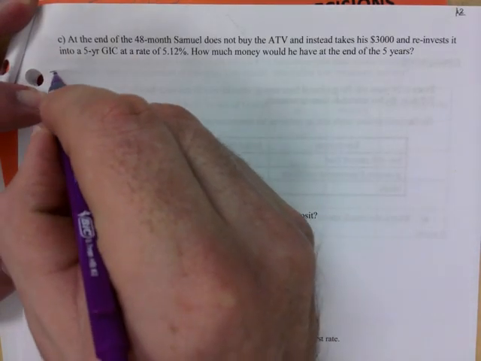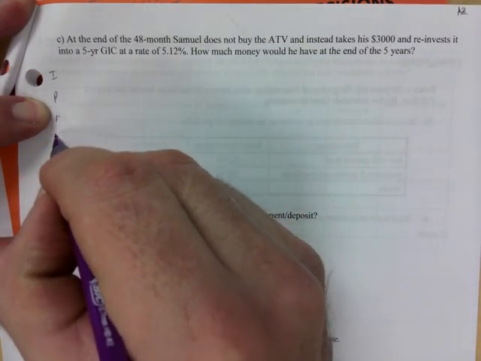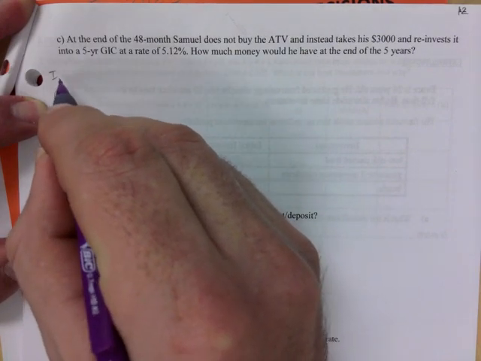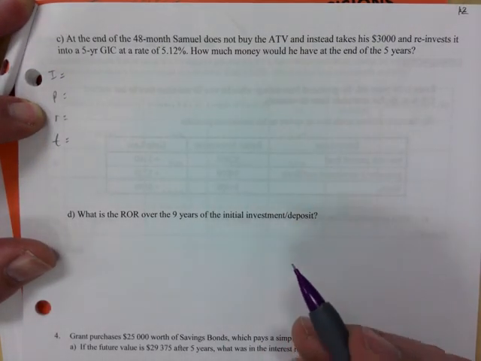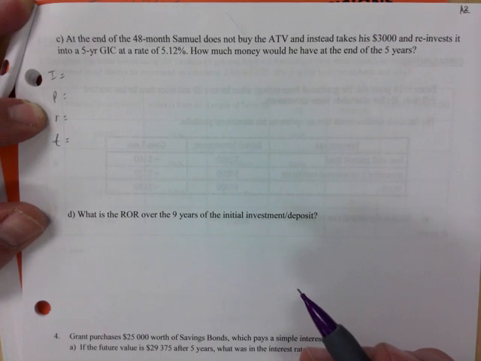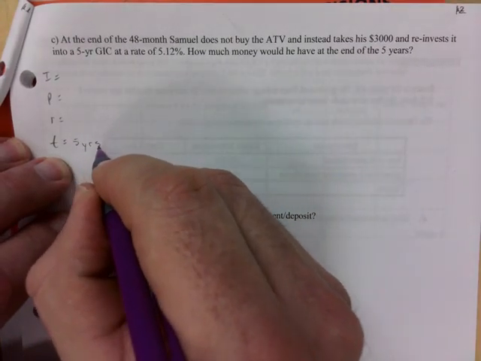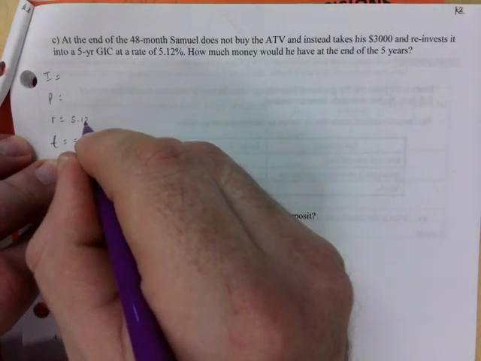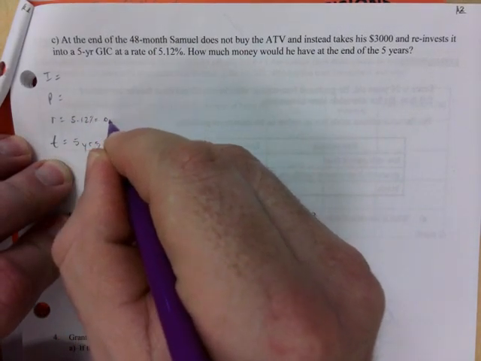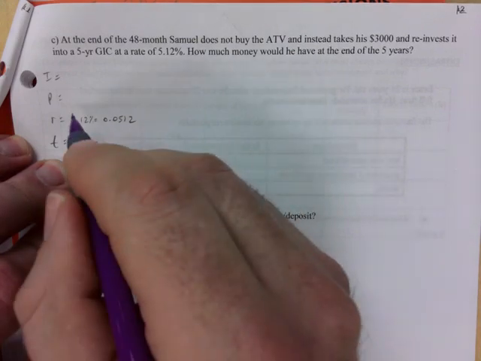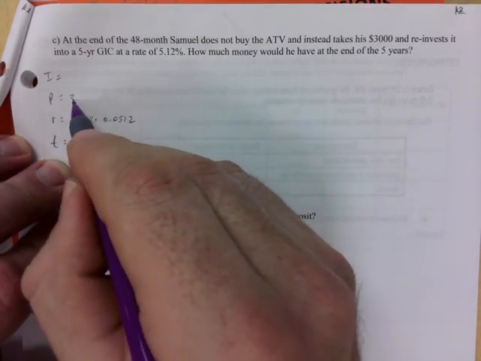So I will go ahead and do, and some of you probably like, I don't need to do this inventory. I know already where this is going, but you know, it doesn't hurt to do this. So the time is already in years, perfect. The interest rate, let's turn it from a percent to a decimal. Principal is the 3,000, right?